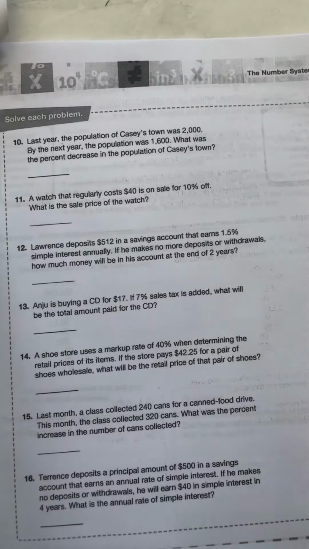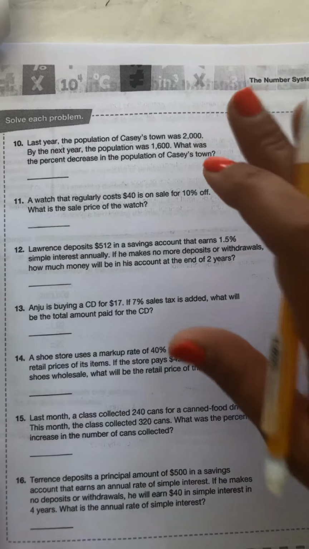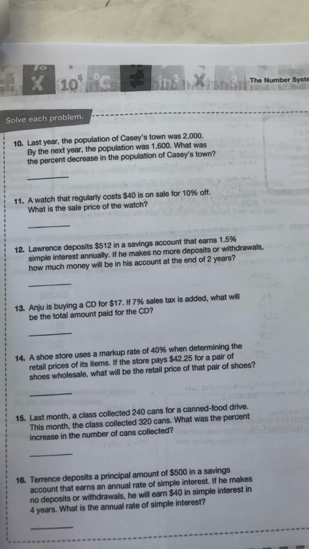Okay, and then you've got all these beautiful word problems. These are going to be tough, but if you get confused, just go back to the examples, look at what was done there, and it should help you figure this out. So these are all going to be finding the percent of a number, finding the difference or the percent of the increase and decrease, or finding the interest of something.